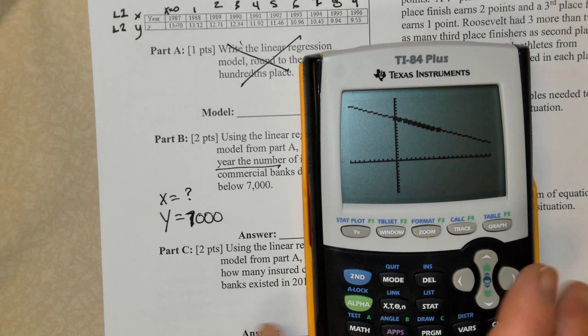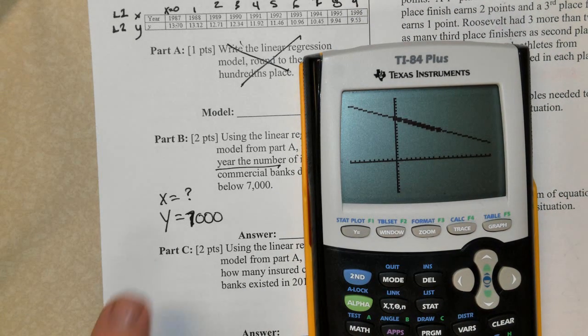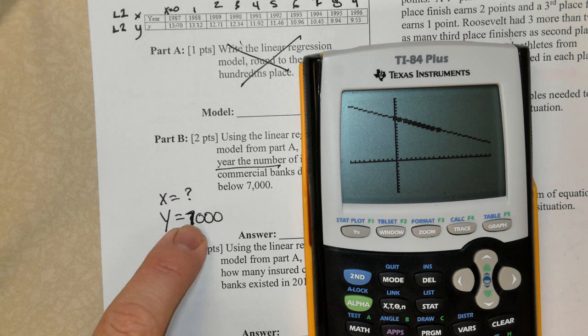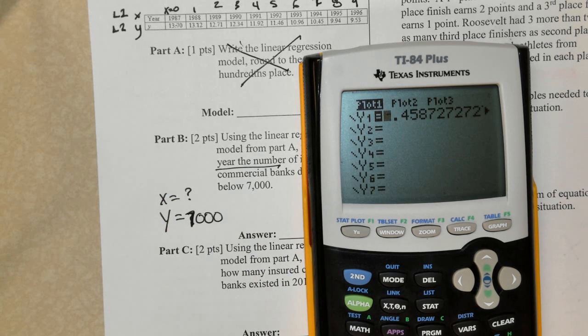It's much easier when you're given the X and you find the Y. When you need to find X, go back and hit Y equals. And now you may be wondering, why am I not going to plug in 7,000? And here's the reason why.